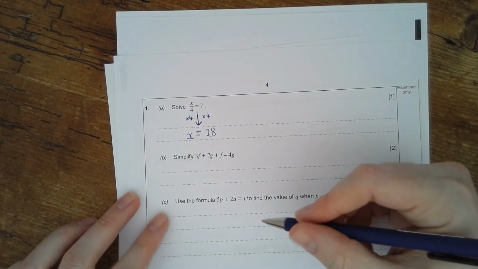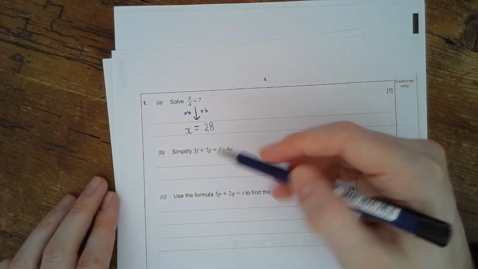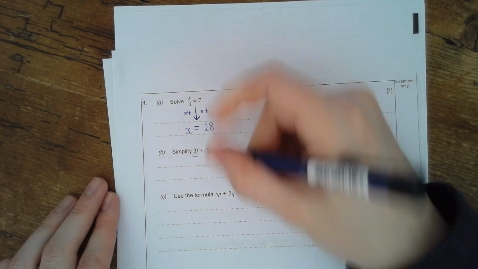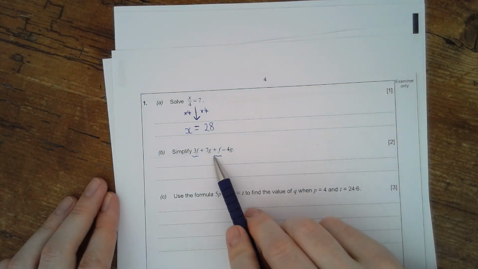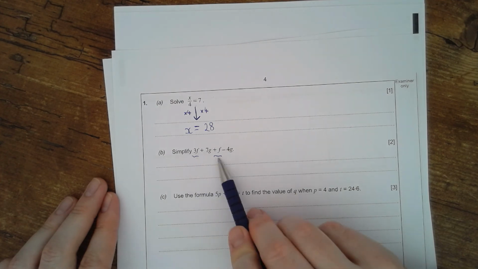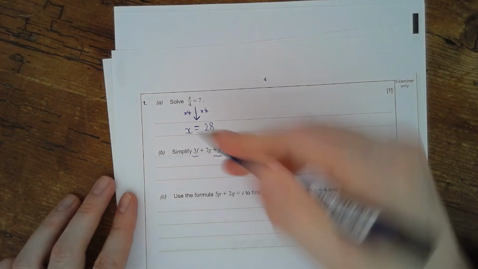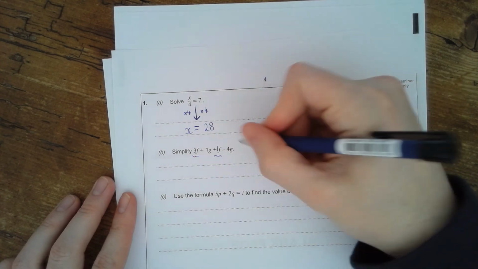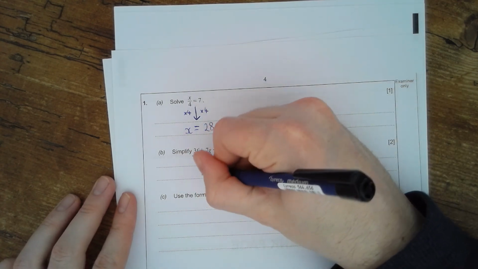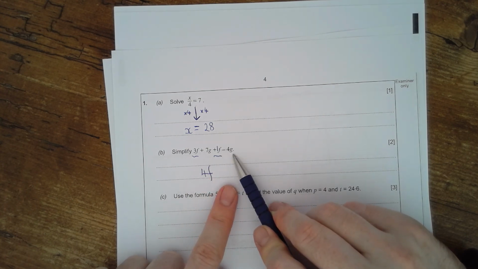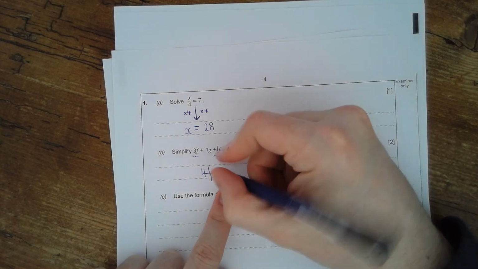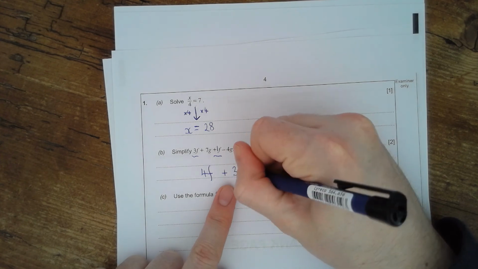The next question, part B, says simplify 3f plus 7g plus f minus 4g. I'm going to underline anything with an f in it, and anything else with an f in it. So I've got a plus f there. 3f plus an f is effectively a 1f, just by itself. 3 plus 1 is 4, that'd be 4f's, and then we've got plus 7g, and then we want to take away 4g. So I'm going to get plus 3g.